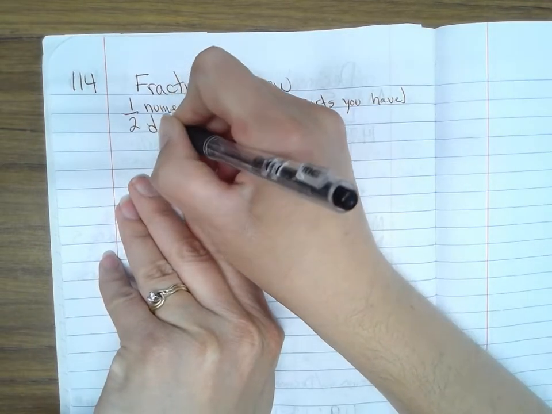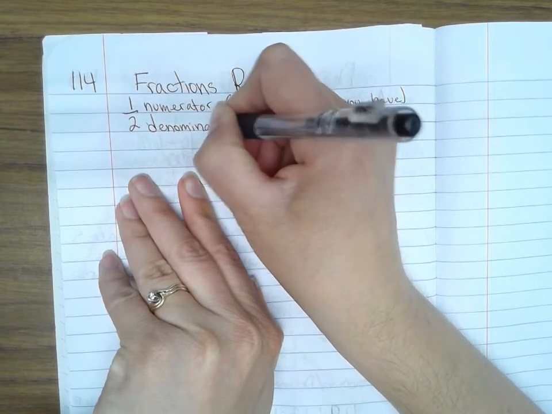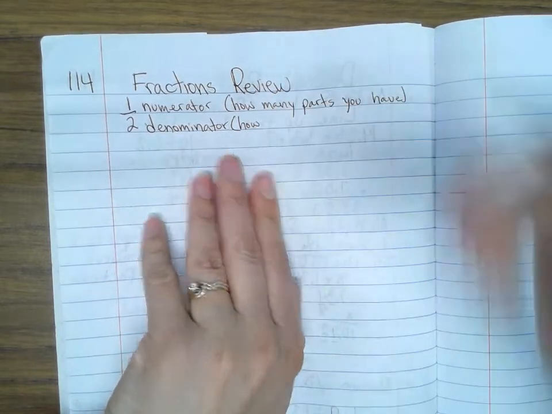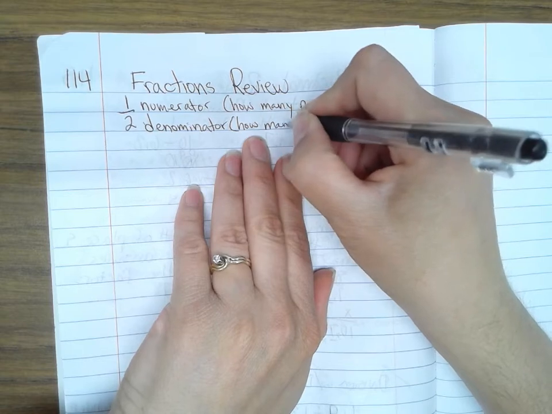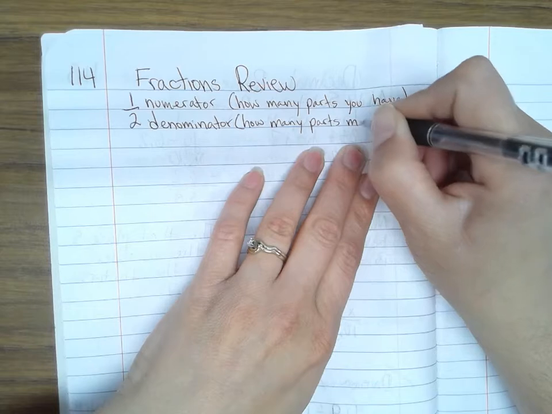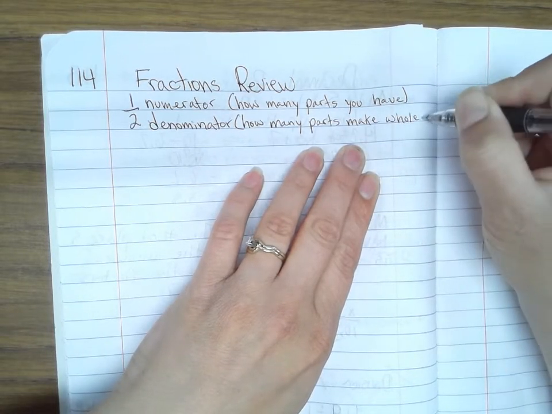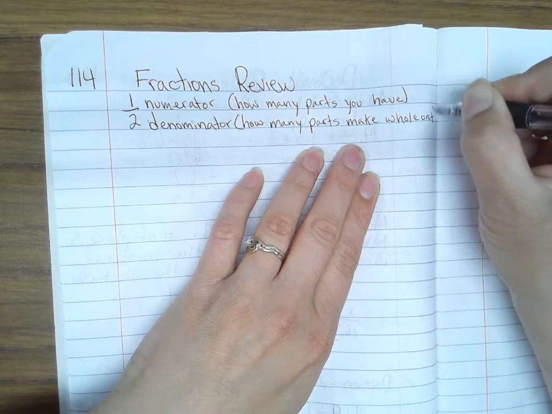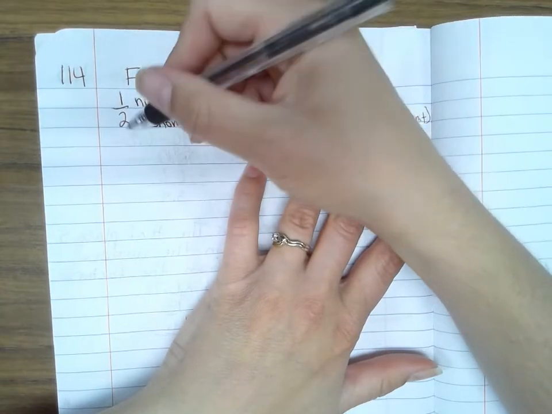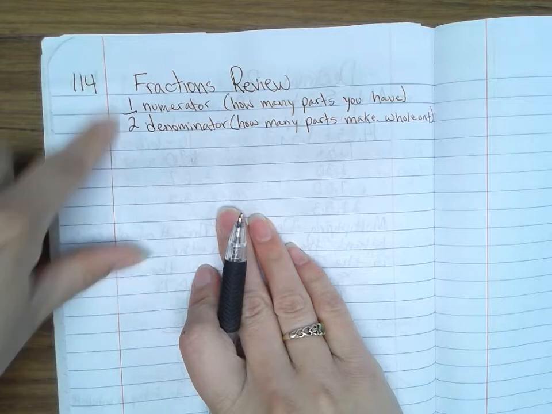And the denominator is the bottom, and that's how many pieces make a whole unit. Okay, so if we have the numerator and the denominator, 1/2, that would mean 1 out of 2 pieces.